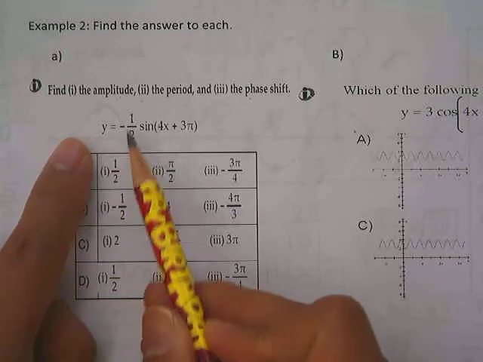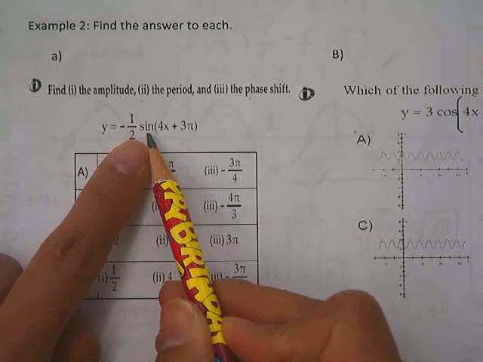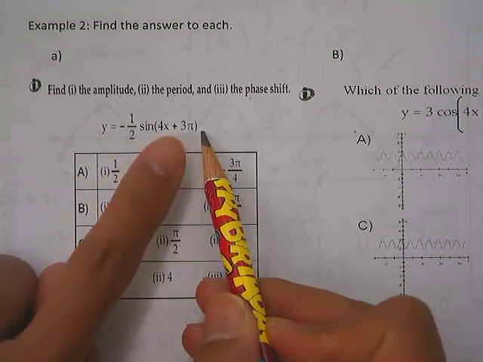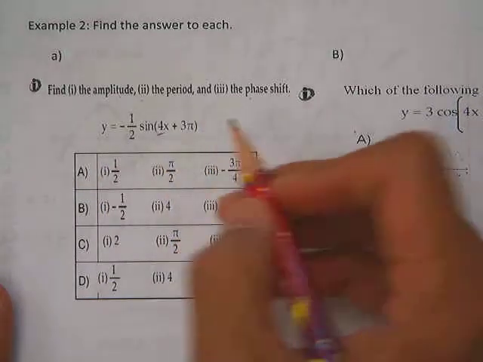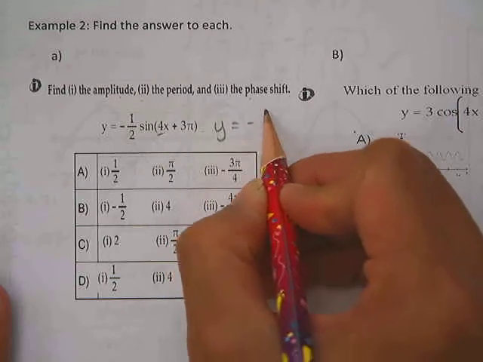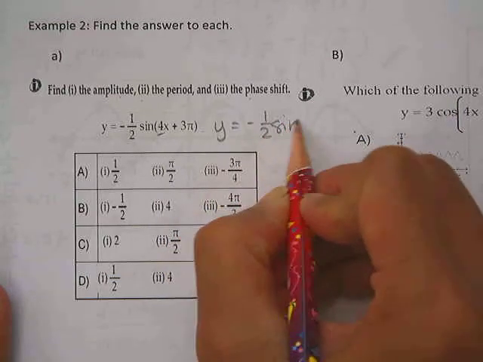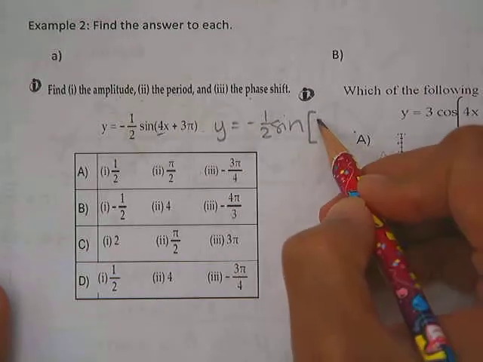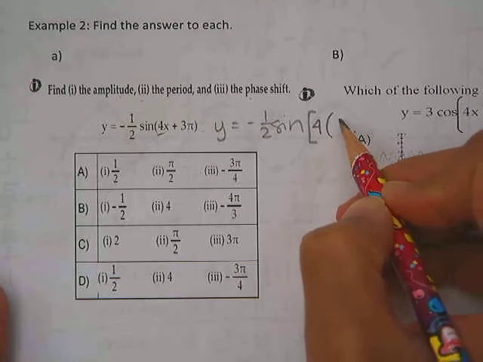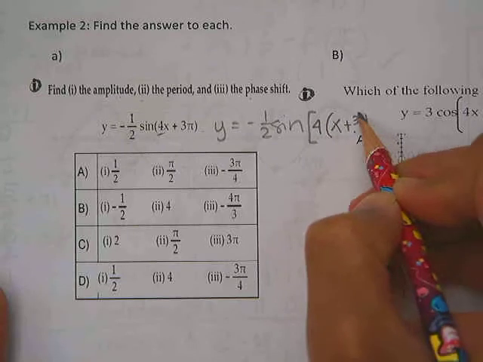Okay, so let's check this out. y equals -1/2 times sine of 4x plus 3 pi. Remember, if you see a leading coefficient in front of x, you should really do what? You start with an F, and no, it's not a bad word. Factor, right? So we're going to factor this out.